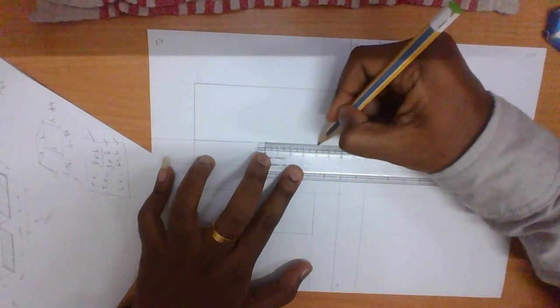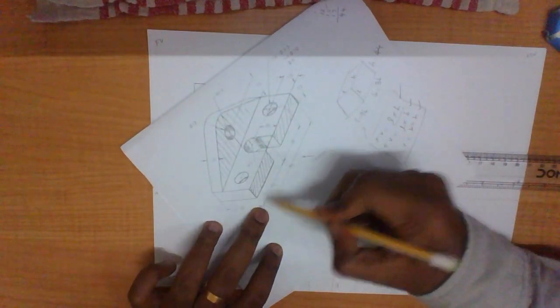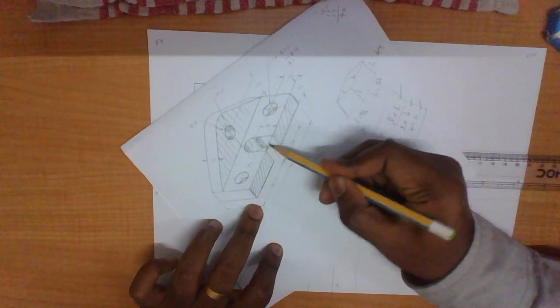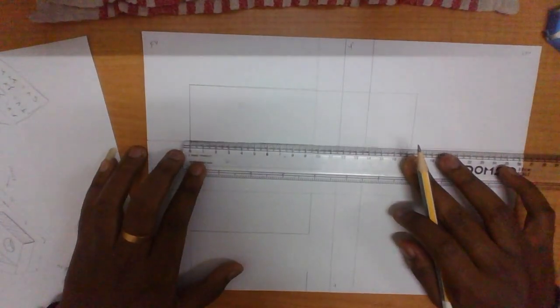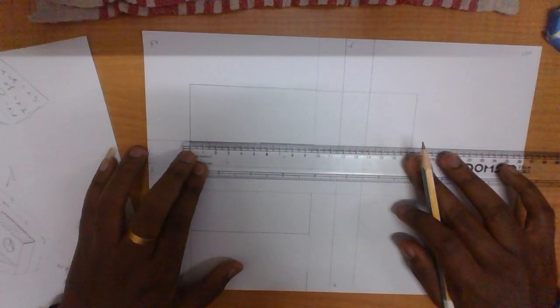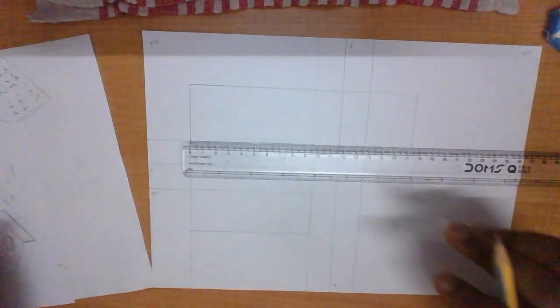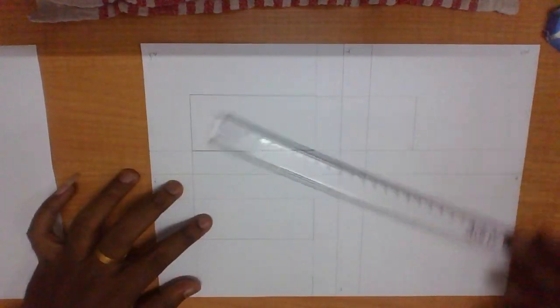So you should be very careful with the drawing, right? So I hope you are understanding. Like 48 is from here to this center. So from this distance, I need to minus the radius of this circle, which is 7. So 41. Similarly from that side it is 41. So I have drawn these two lines, and this height is 12 mm.